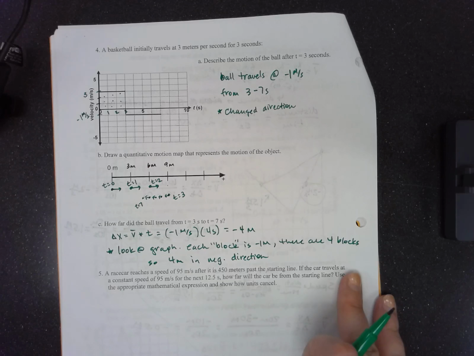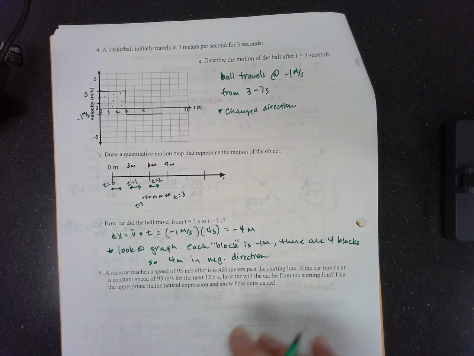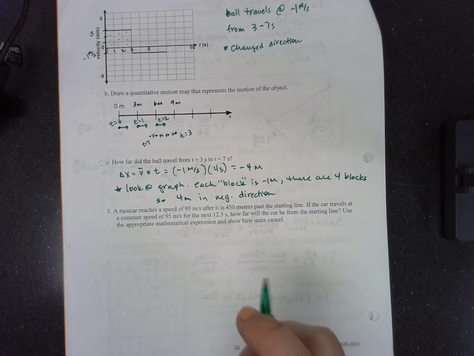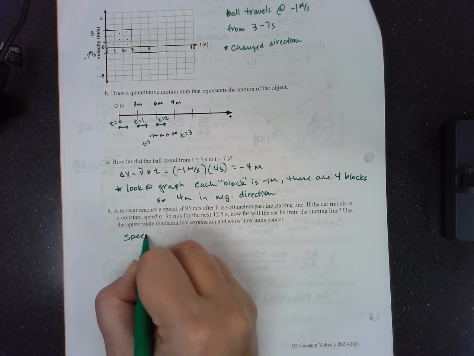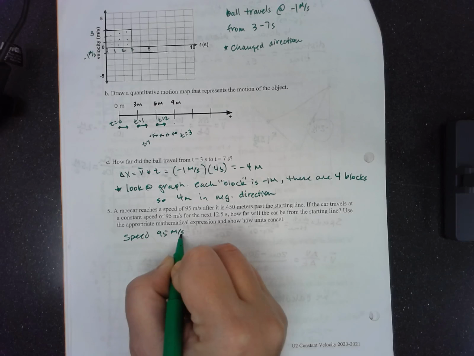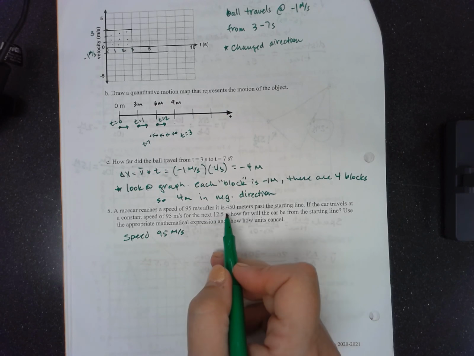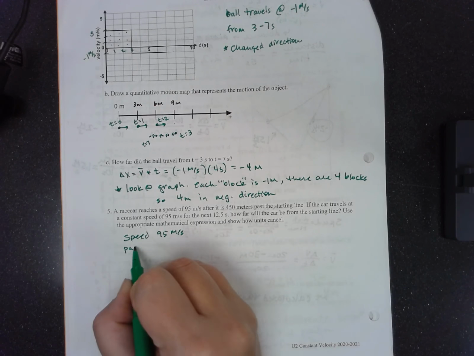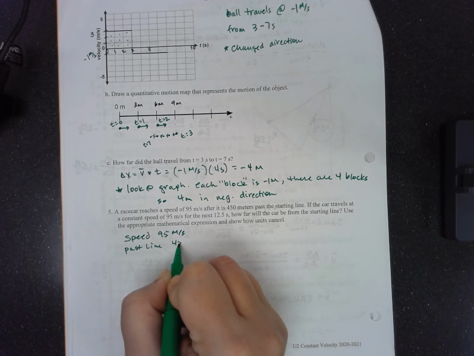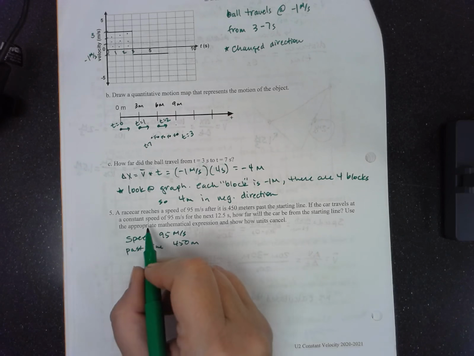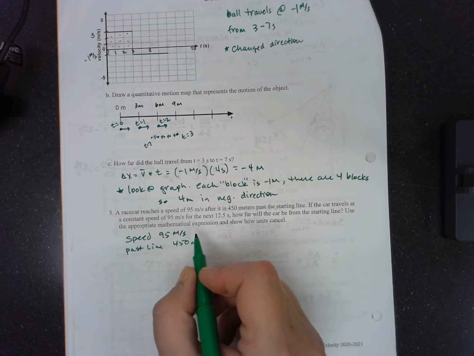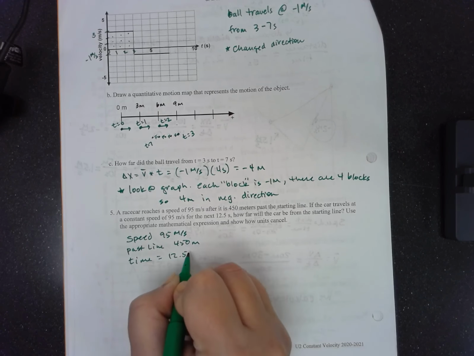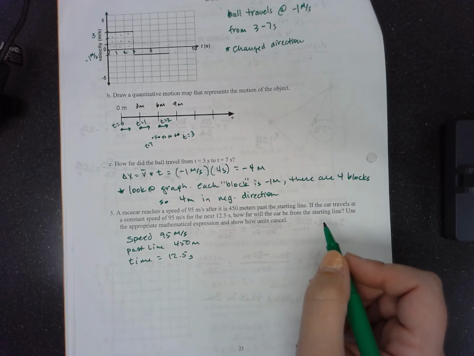You guys have any questions about number 4? Okay. Lastly, a race car reaches a speed of 95 meters per second. So I'm going to record that speed of 95 meters per second. After it's 450 meters past the starting line, if the car travels at a constant speed of 95 meters per second for 12.5 seconds, how far will the car be from the starting line?